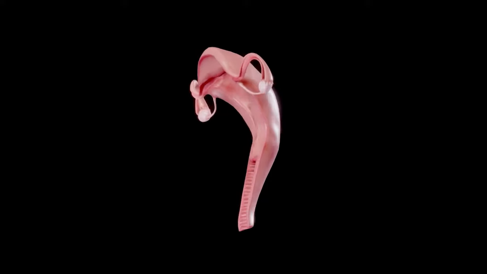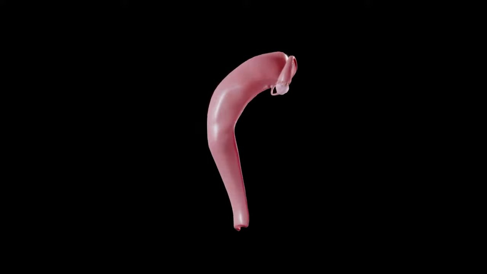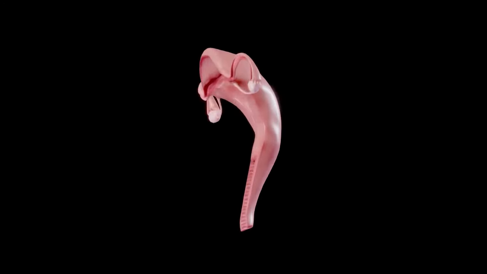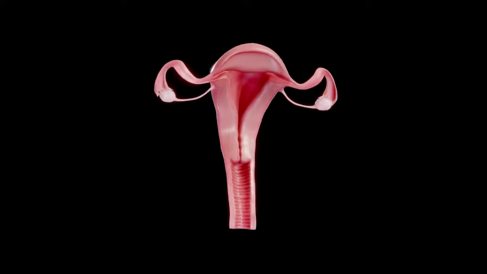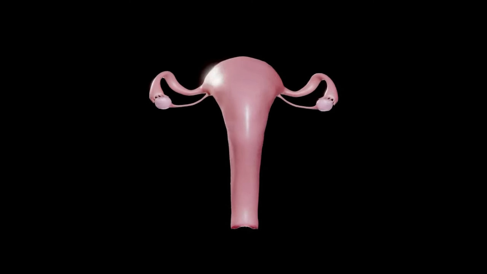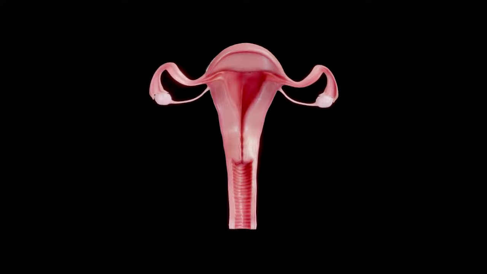The reproductive system plays a vital role in the continuation of the human species. It allows for the production and transportation of gametes and the reproduction of offspring. In addition, hormones produced by the reproductive system play a role in the development and maintenance of secondary sexual characteristics and the regulation.